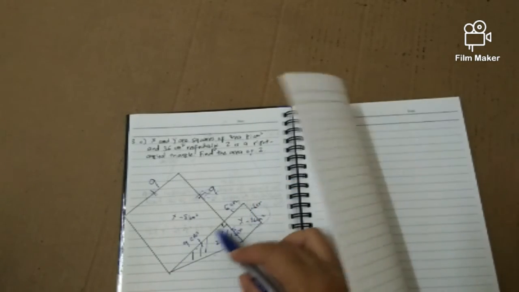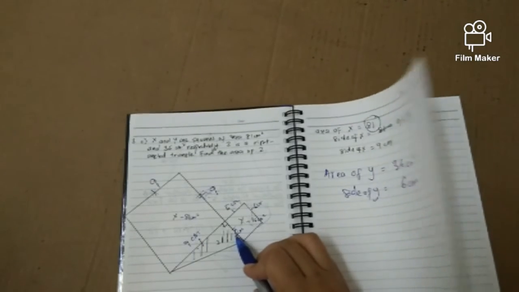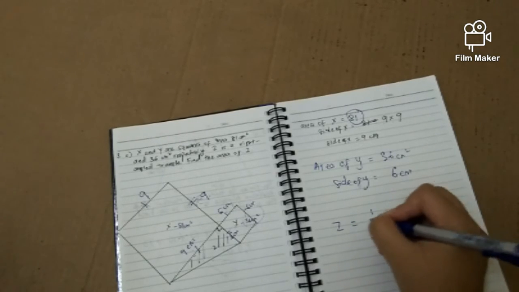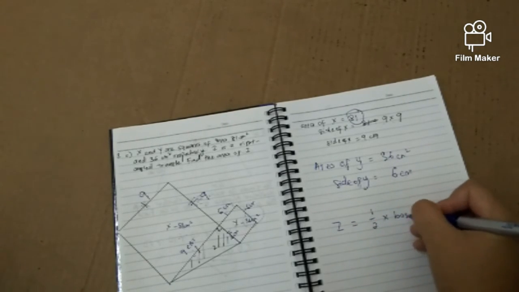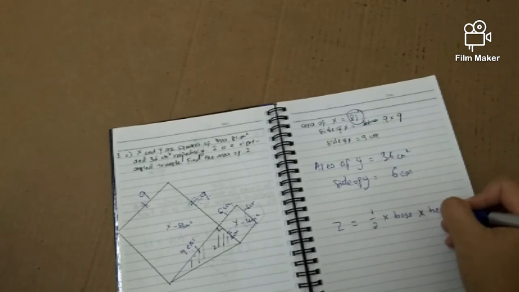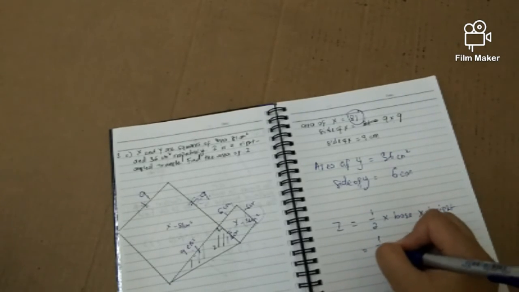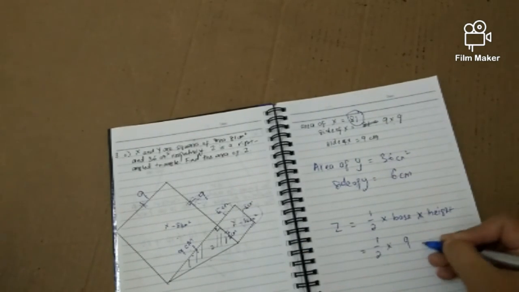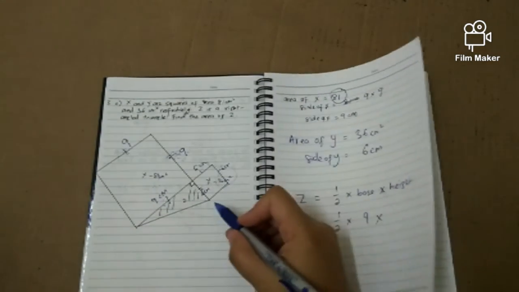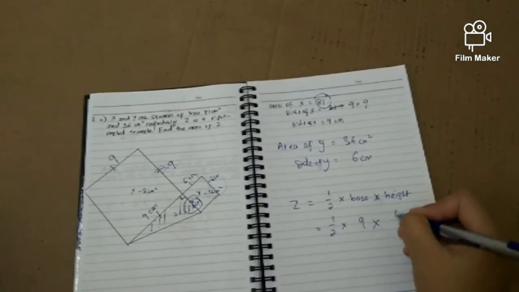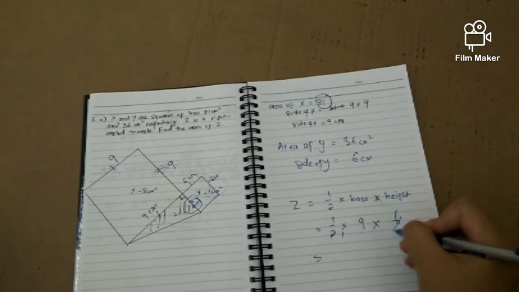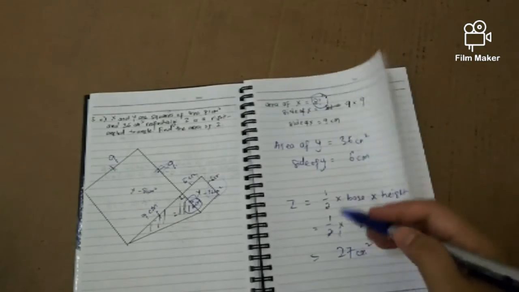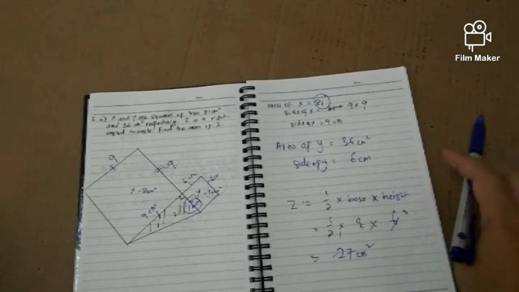So now you get the shape triangle. This one 9 cm, this one 6 cm. Now you can use the formula of triangle, which is z equals to 1/2 times base times height. Which one is the base? This one, 9. Times height. Which one is the height? This one, 6. So you simplify 9 times 3, 27 cm square. So z is equal to 27 cm square.